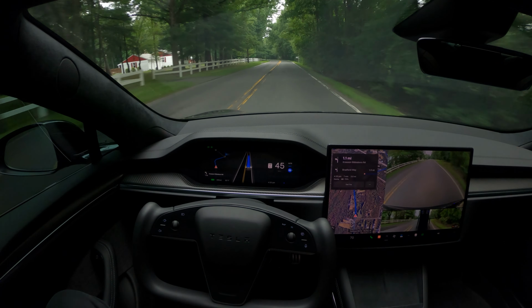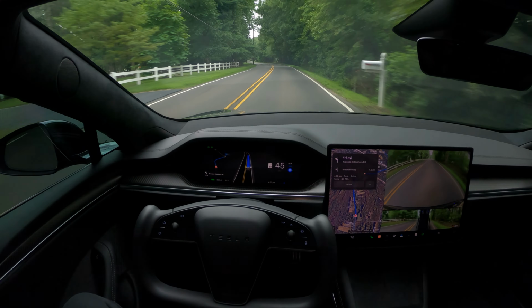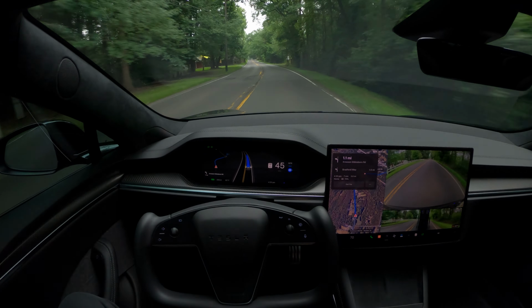So far it's driving really well. I am impressed. Feels really smooth, but again, these are my first impressions.